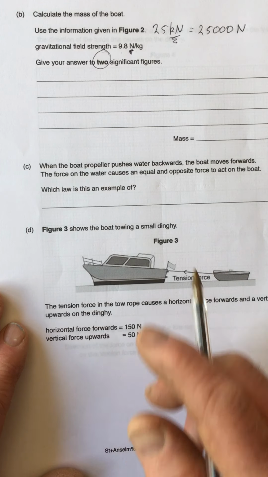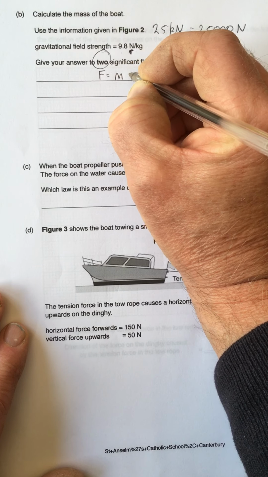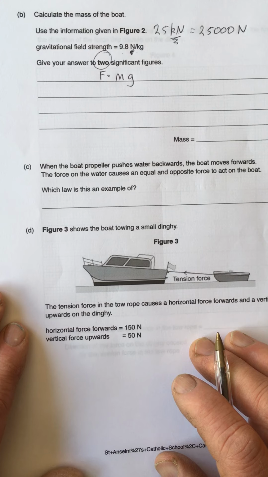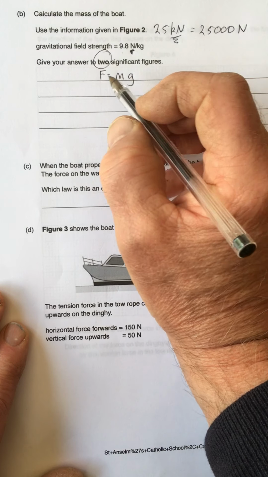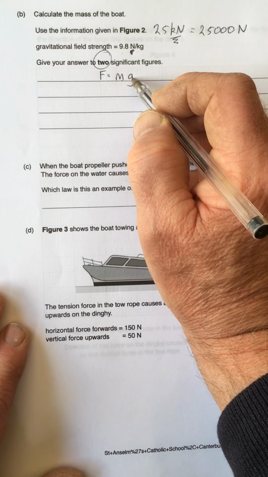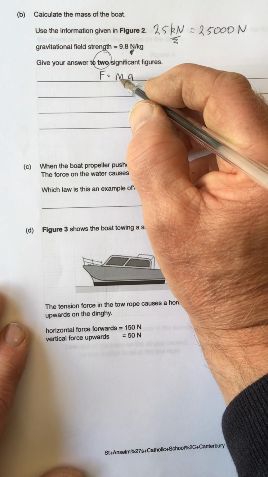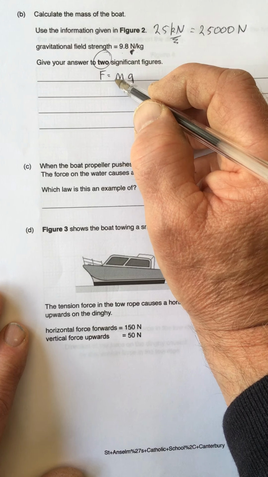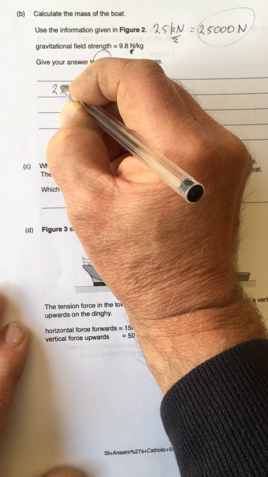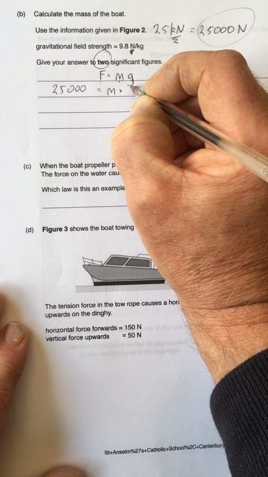So how do we do this question? Well, we're looking for Newton's second law, F equals ma, or in this case F equals mg. If you read the chapter on weight and mass in the textbook, you'll have come across this relationship, that force acting down is equal to your mass times the gravitational field strength of the Earth. So what do I know in the question? I need to know the mass. The force down, I do know, it's 25,000, so I can write 25,000 equals the mass I don't know times 9.8.